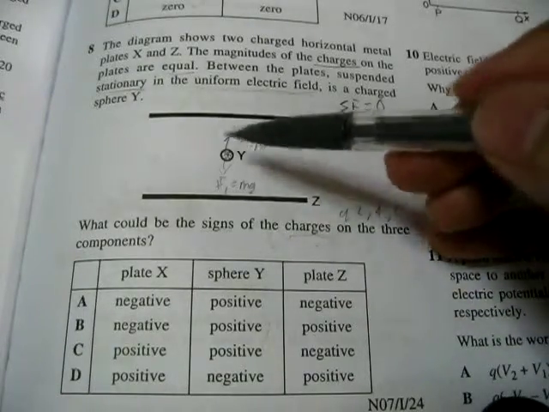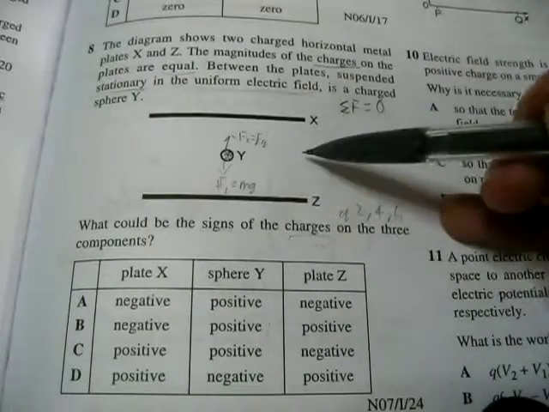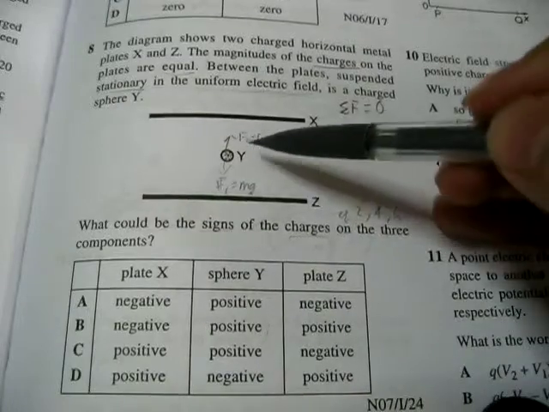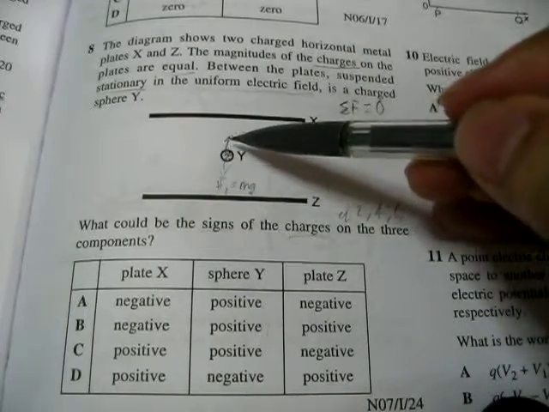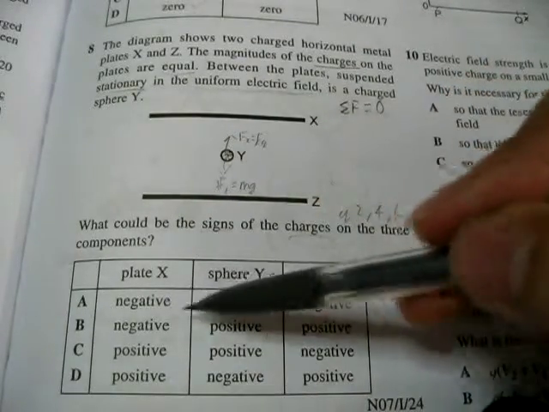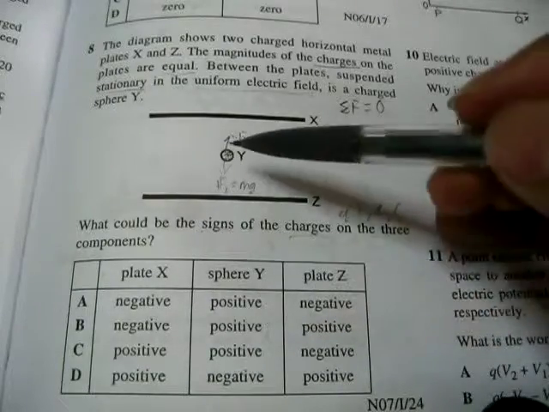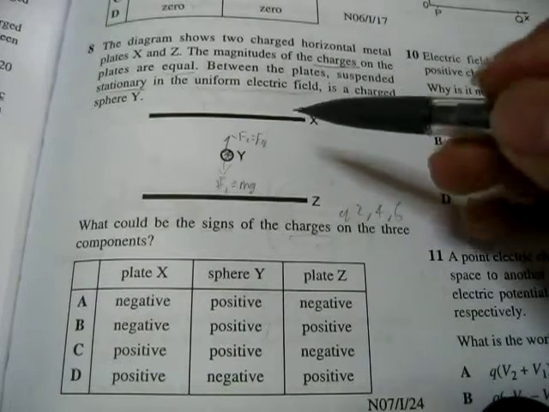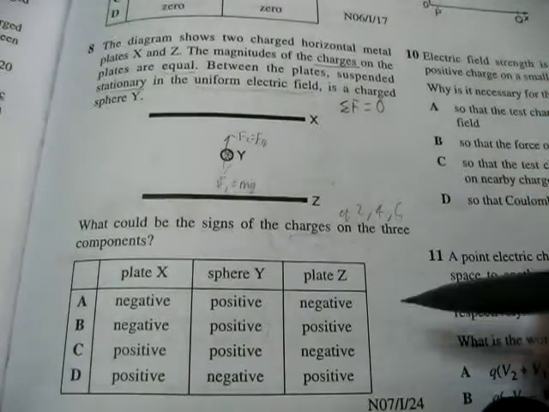So now we have to find a configuration for X, Y, and Z such that we have an upward force. I say again, we have to find a certain configuration such that we have a force pointing upwards.